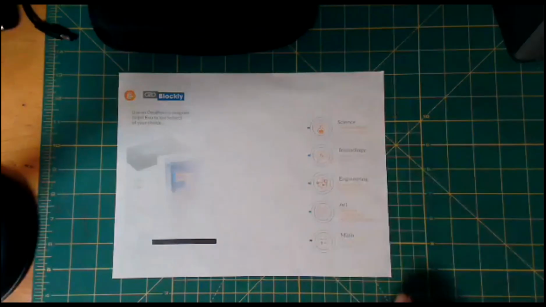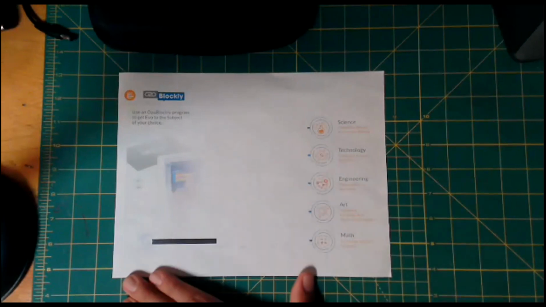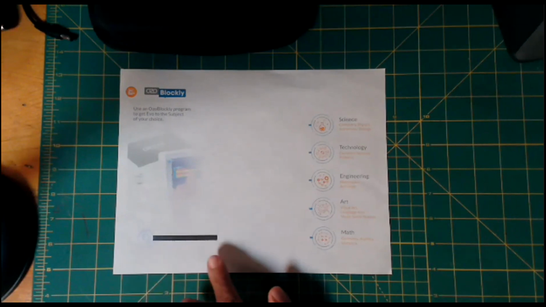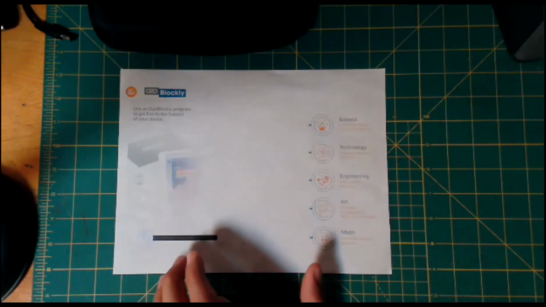Let's mix it up and go to technology this time. Great, technology. So technology is here, and you'll see that this activity sheet now no longer has all the lines as before. We have this initial line, but in the middle here, it's completely blank space.